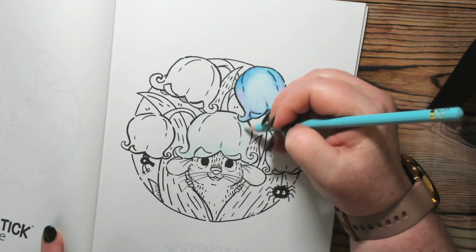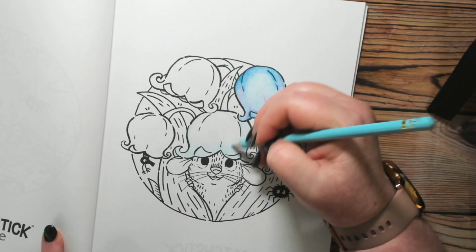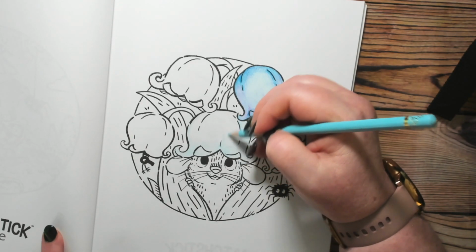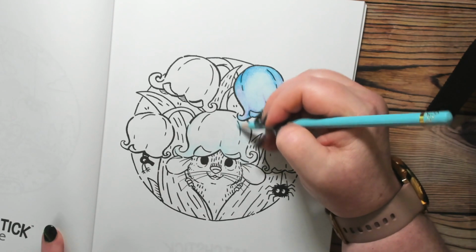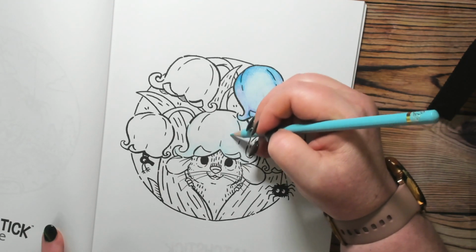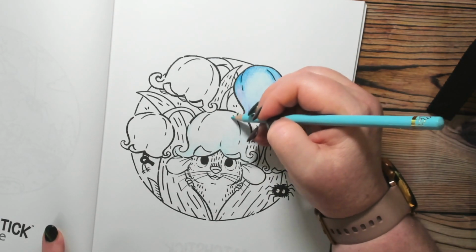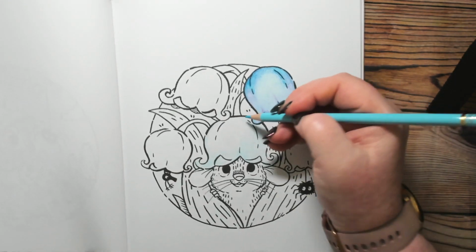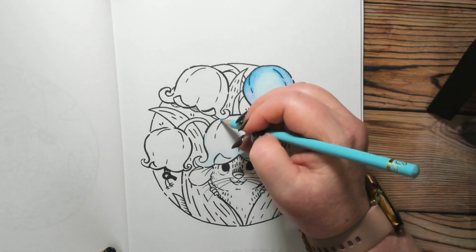When coloring in large areas like this, I feel that it's always better to add a base coat just so that you have something to work into so that you're not feeling the anxiety or the daunt of a large surface area.